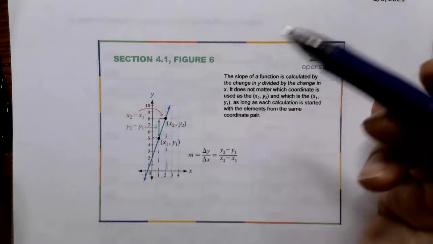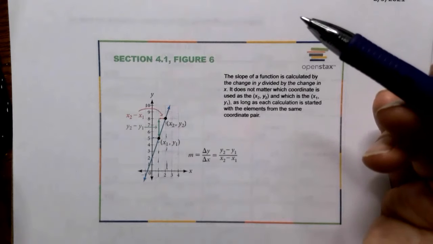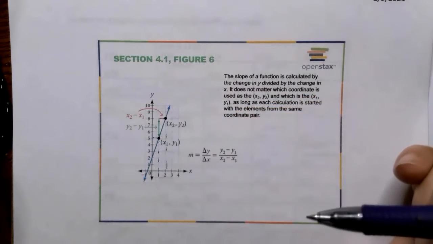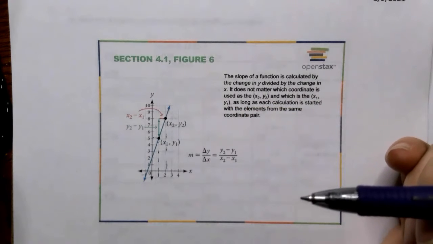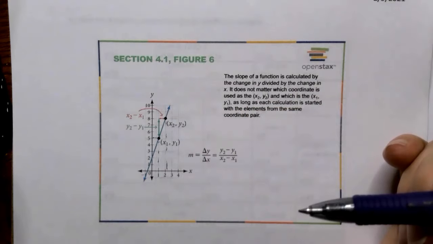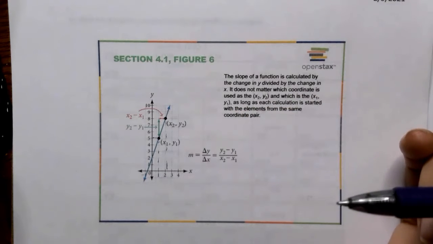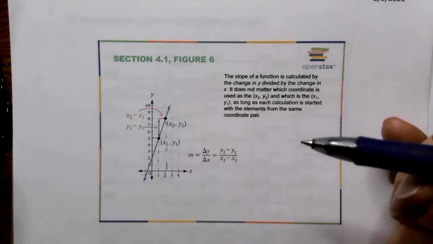So that's what rate of change really is. It's how much vertical change over horizontal change. And that's a very important definition actually for the future, especially for your calculus class. What is rate of change of the function? So it's a change in y over change in x, vertical versus horizontal.